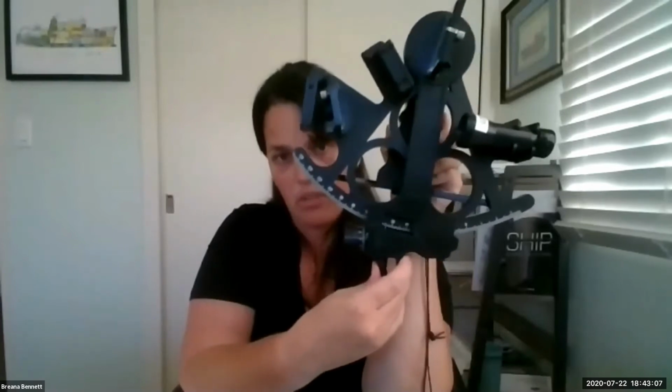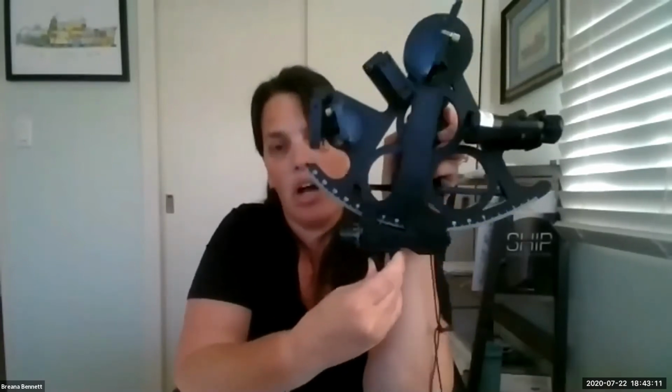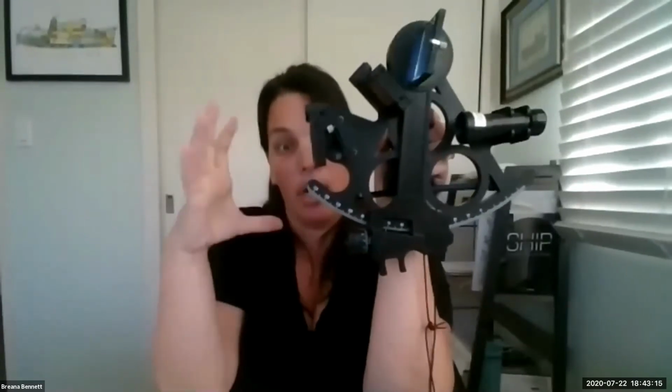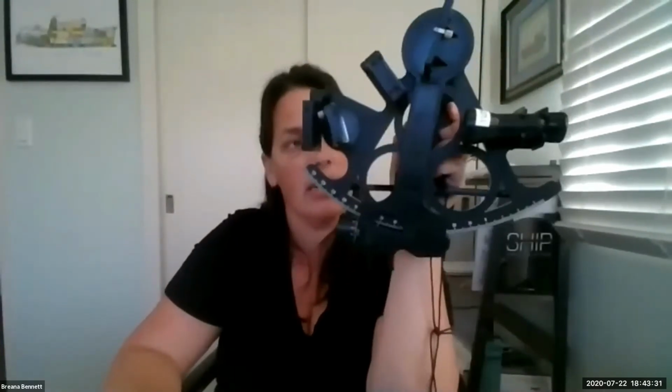So you can get the 2 things ballpark together, and once they're ballparked together, then you can fine tune by twisting this dial to fine tune exactly what you're looking to read. I don't have a slide on this.